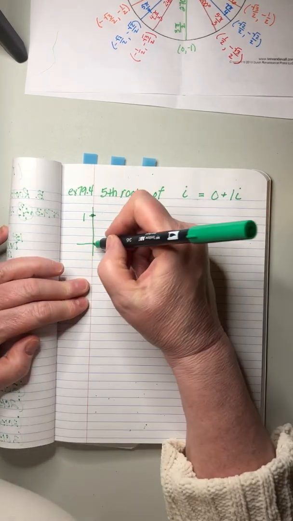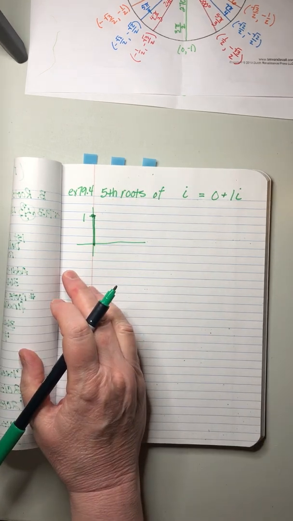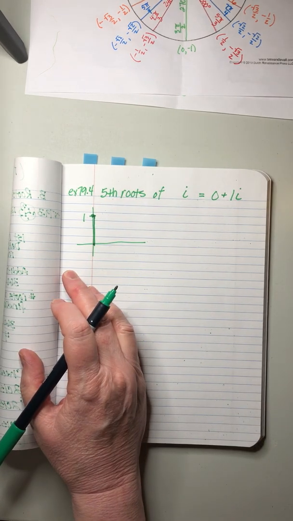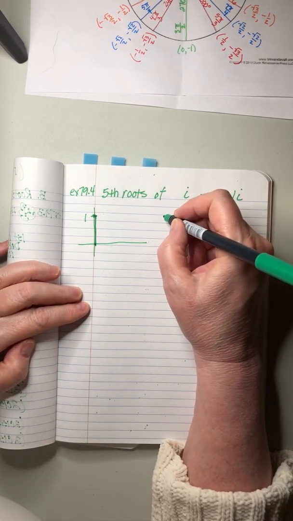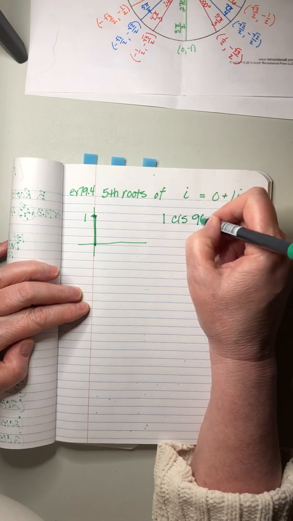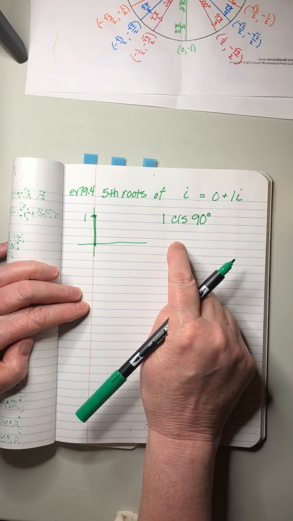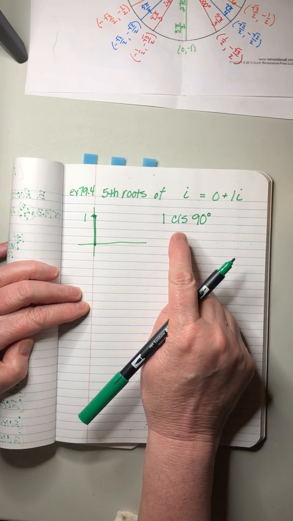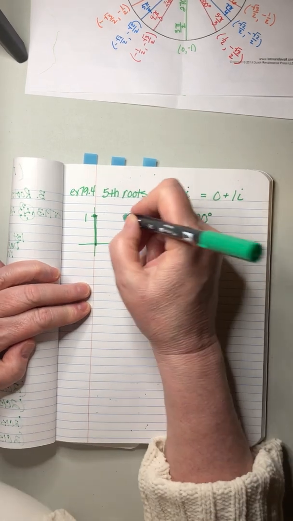Okay, so it's this triangle. Oh, well that is a 90-degree angle, right? That's pretty easy. So 1 is the hypotenuse, and the angle is 90 degrees. Okay, so that is the way that we change that to the polar form.